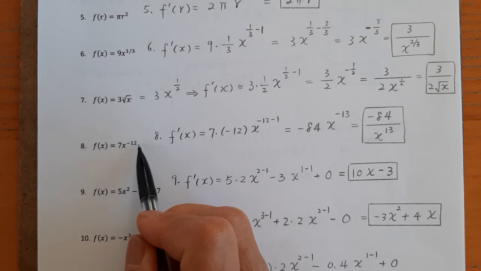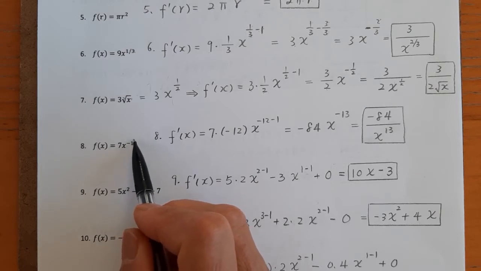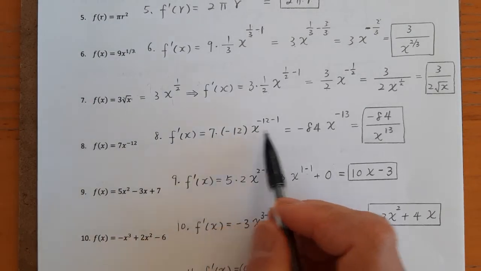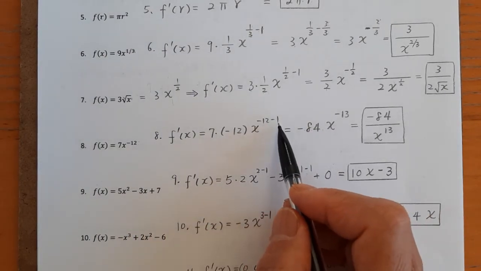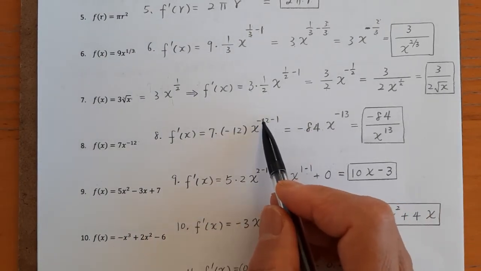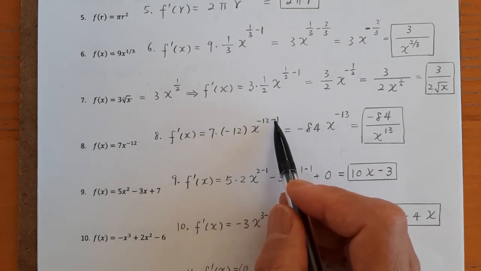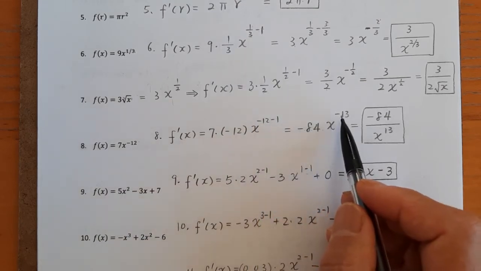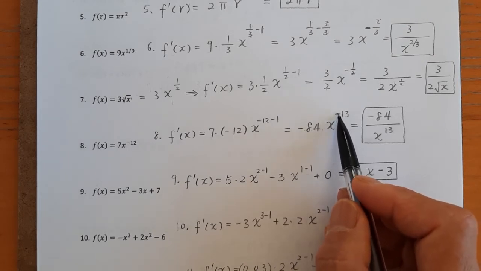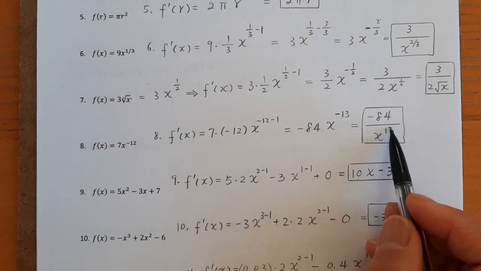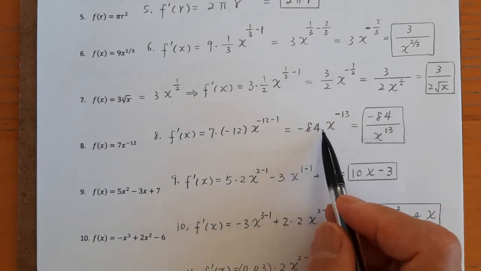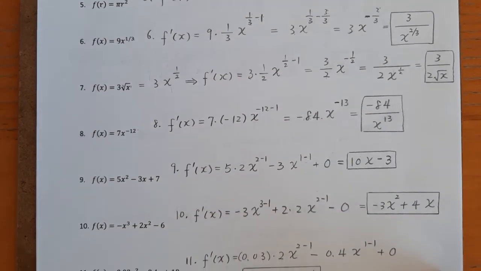Then next one, 7x to the power negative 12. Negative 12 times 7 is negative 84. Then negative 12 minus 1, negative 12 add negative 1, becomes negative 13. Bring this negative exponent down to the denominator, becomes positive 13, and the negative 84 is still on the numerator.